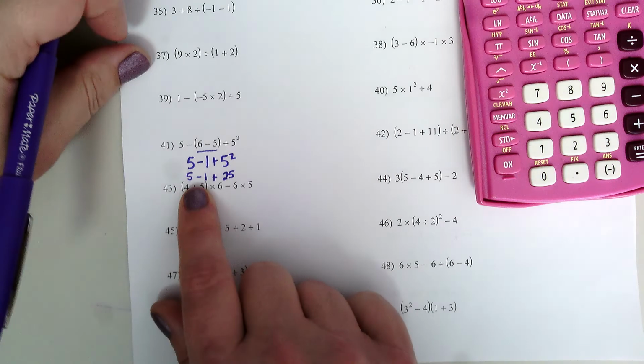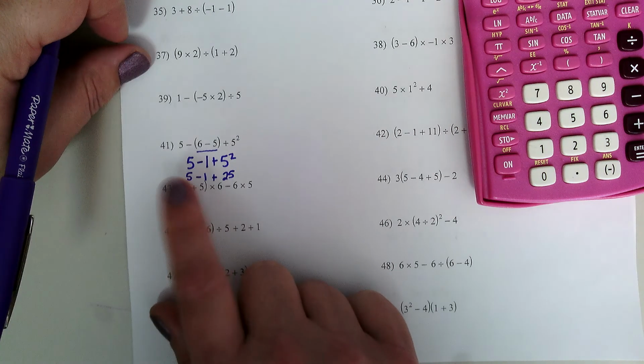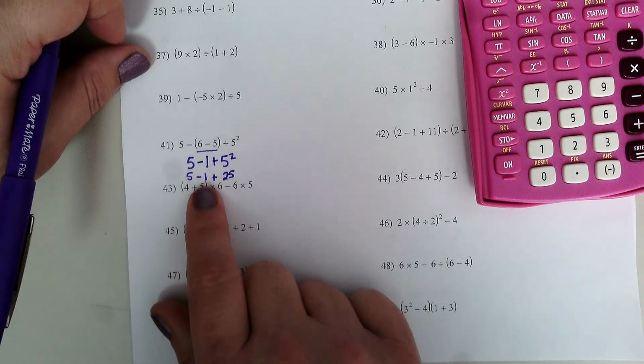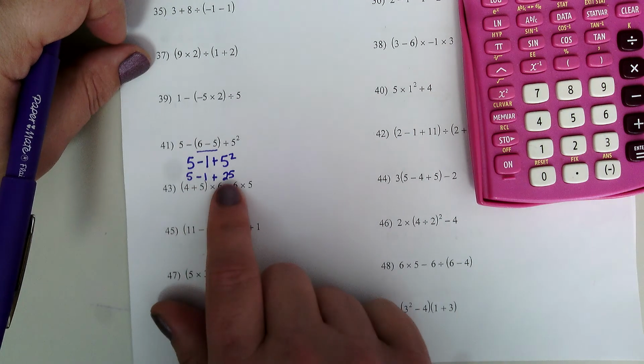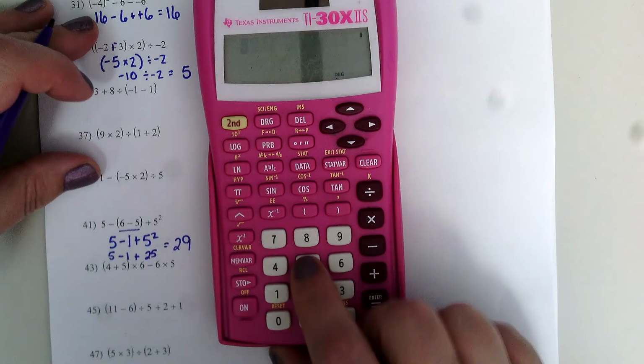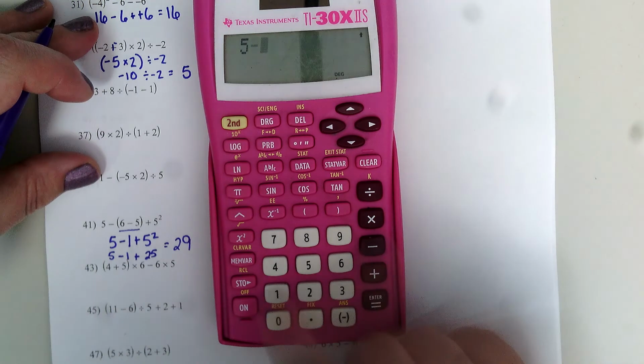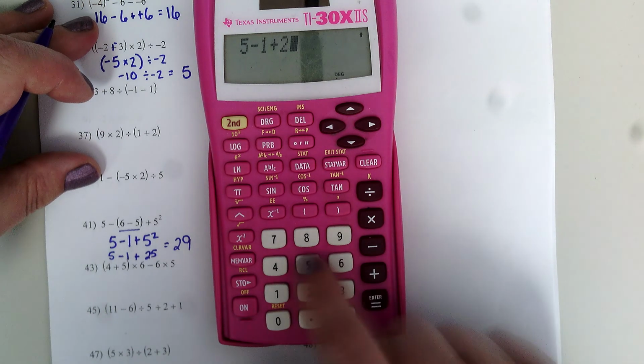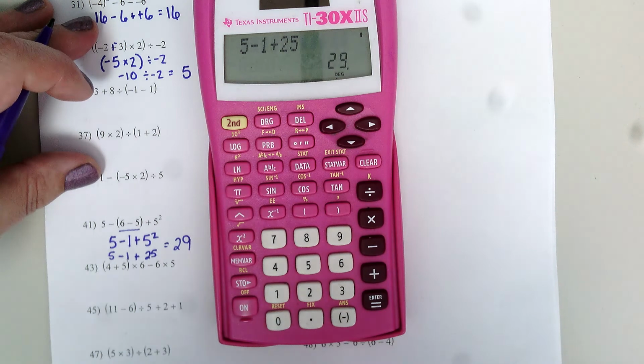Now we just add and subtract from left to right. So 5 minus 1 is 4, and 4 plus 25 is equal to 29. Let's test that. 5 minus 1 plus 25 is equal to 29.